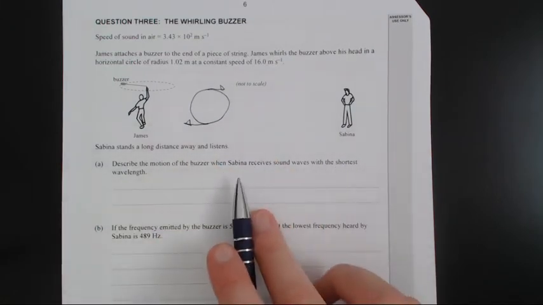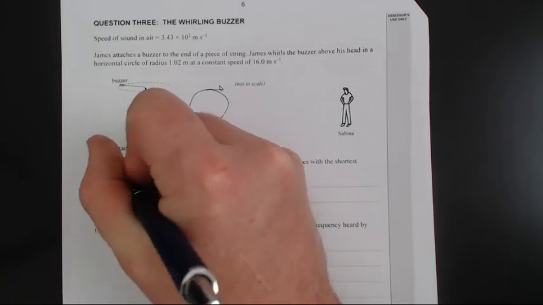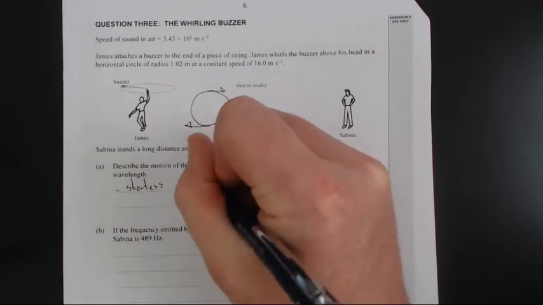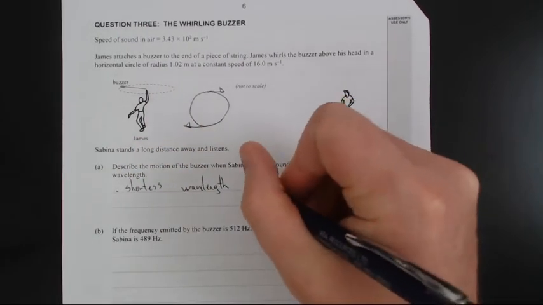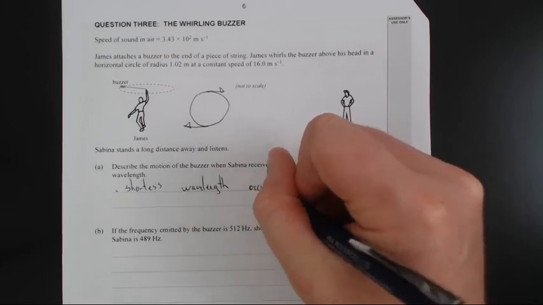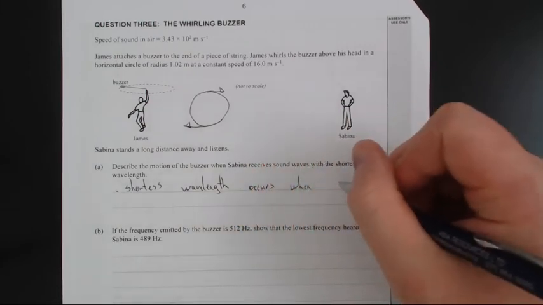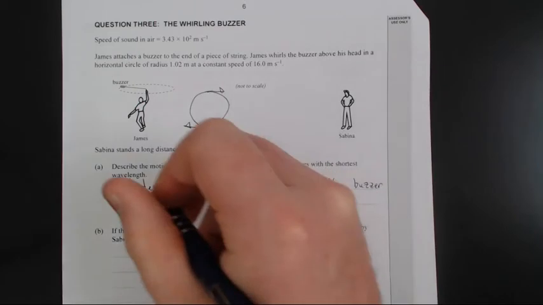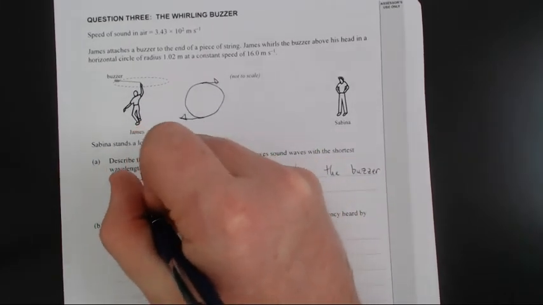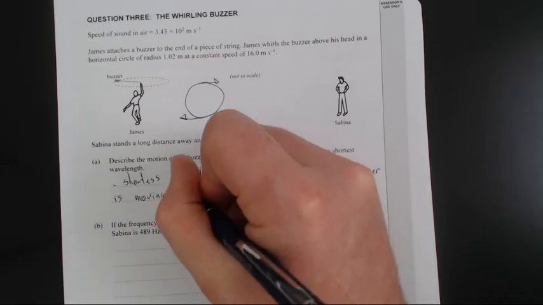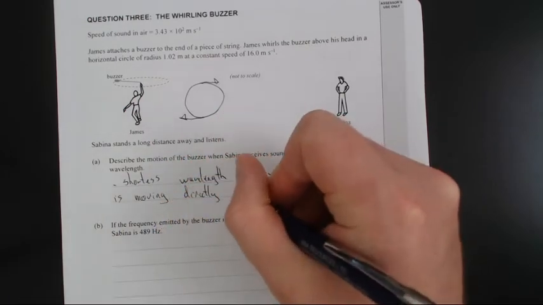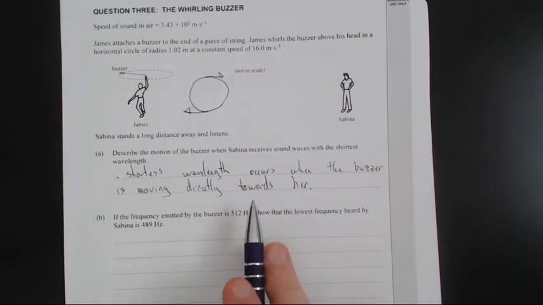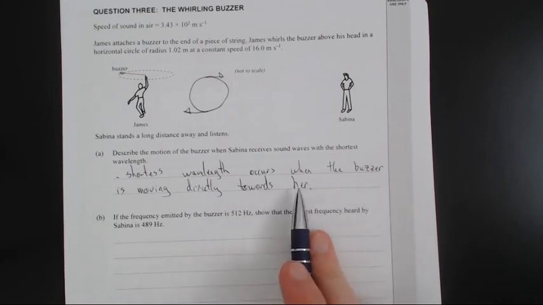When the shortest wavelength occurs, so I'll just put shortest wavelength occurs when the buzzer is moving directly towards her.